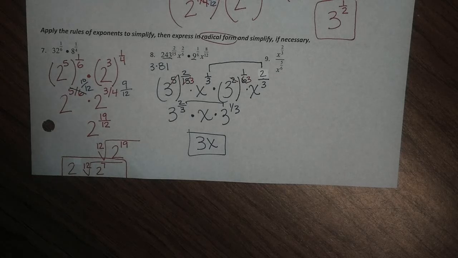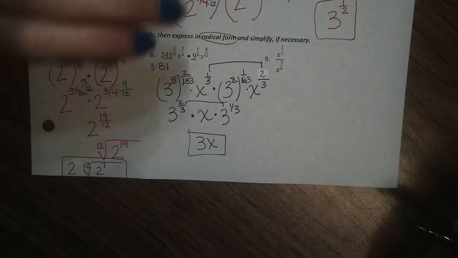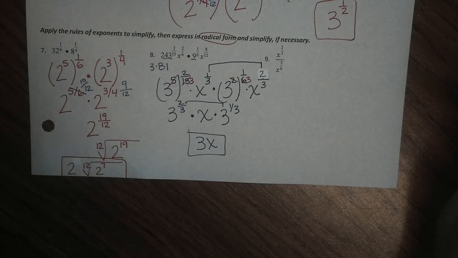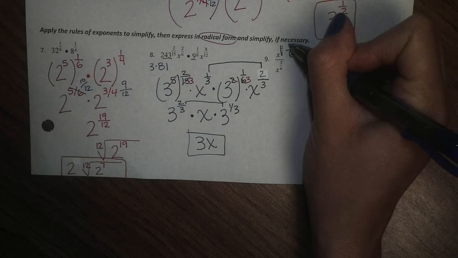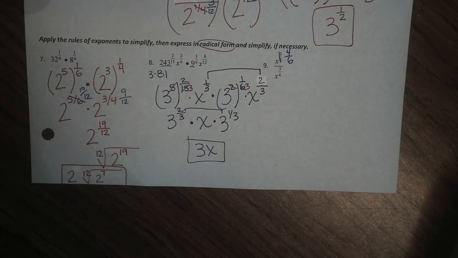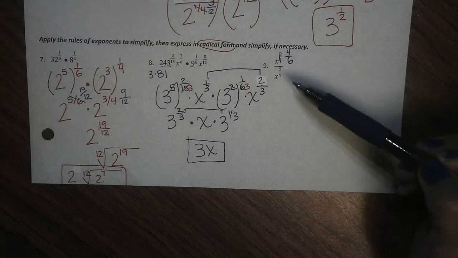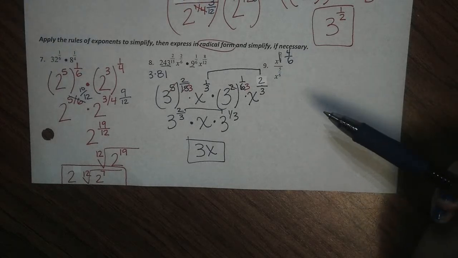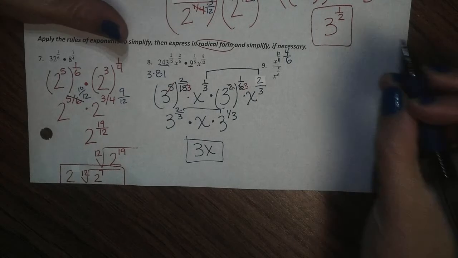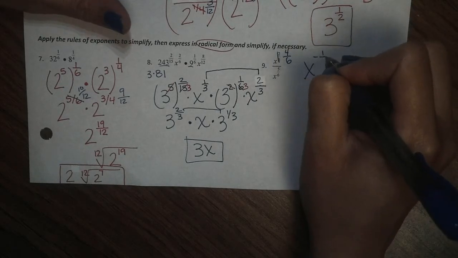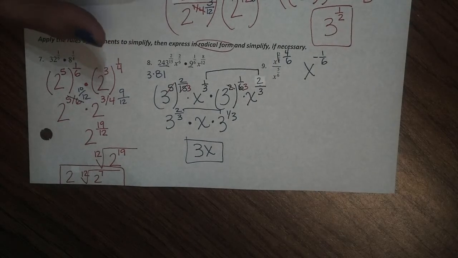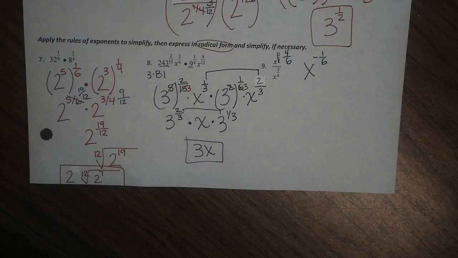Last one, number 9. Apply the rules of exponents. So we're going to have to just subtract 2/3 minus 5/6, which have to have a common denominator. So let's change this to 4/6, times 2 times 2. Yeah, 4/6. So then when I subtract x to the 4/6 divided by x to the 5/6, that's going to give me x to the negative 1/6. Yeah, 4/6 minus 5/6 is negative 1/6.